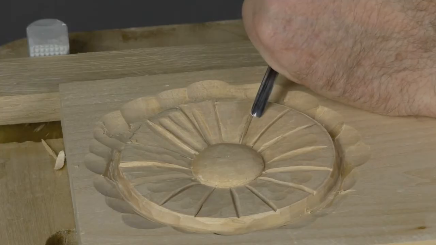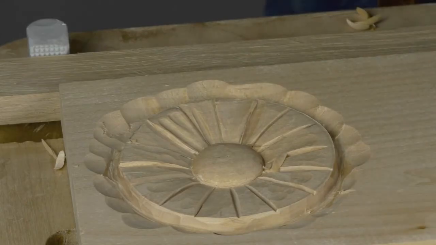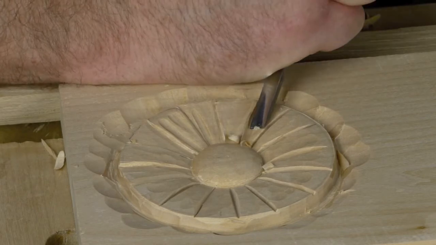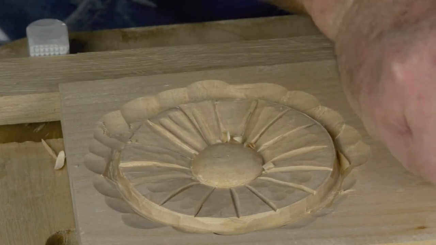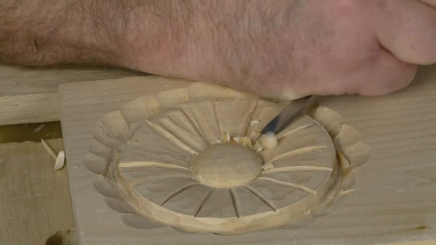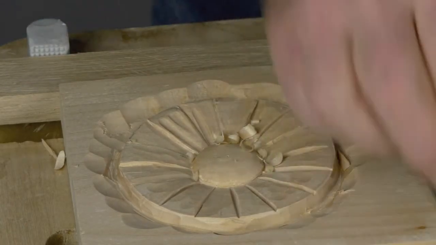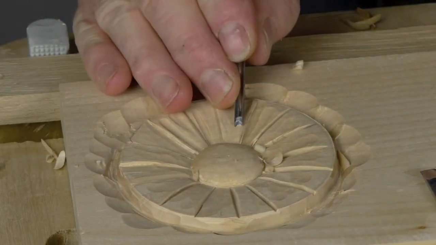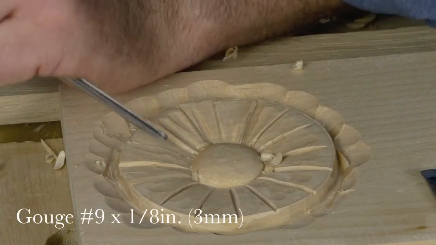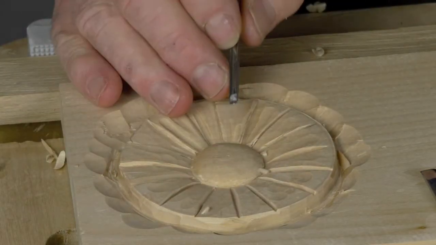And if I want to undercut that a bit more, I can run the bead tool under here a little bit, make that a little bit deeper. This one I think I'll do a bit flatter. I particularly like having narrower grooves nearer the middle like this, the narrow gouge, just picking those up, see here. It gives a sort of burst effect, which I rather like.